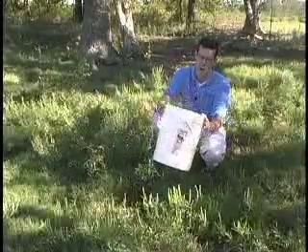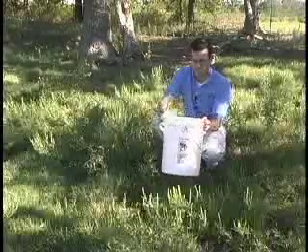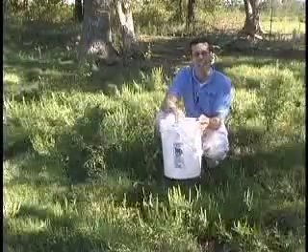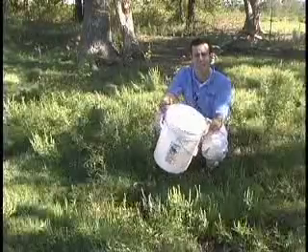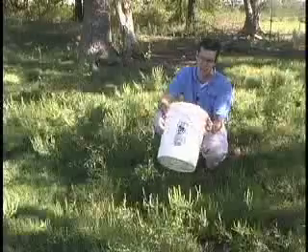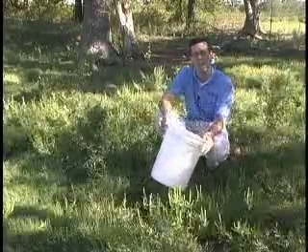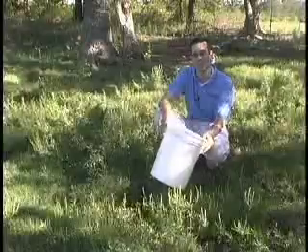Now, there are a couple advantages to the bucket. One is the insects, if they are flightless, cannot get away from you. You have them here in the bucket, and that makes it easier for collecting. Also, buckets are a lot more durable, and they're easily stored, and who knows, you may have another use for it around your home.